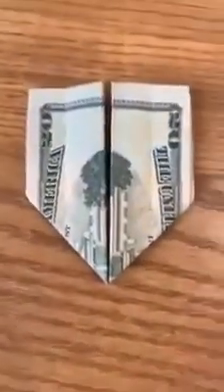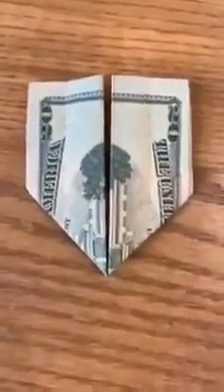What else was hit by an airplane on 9/11? Was it the Pentagon? Let's turn it around. And there is the section of the Pentagon.